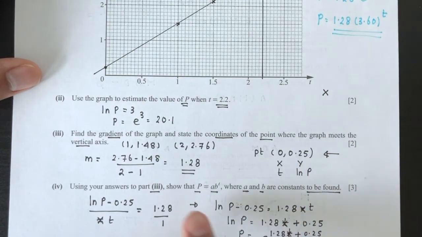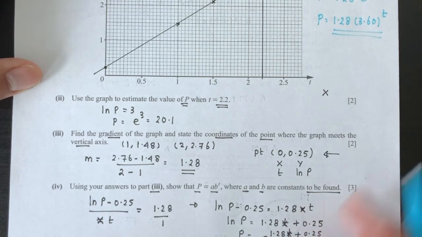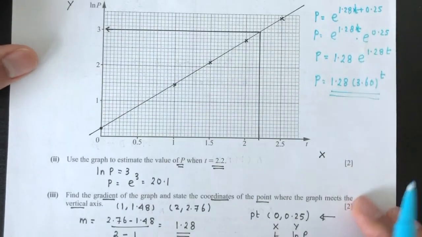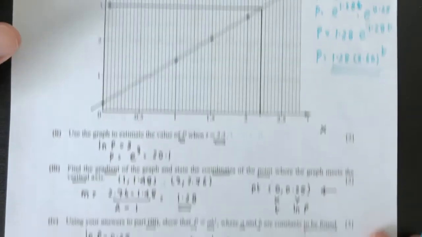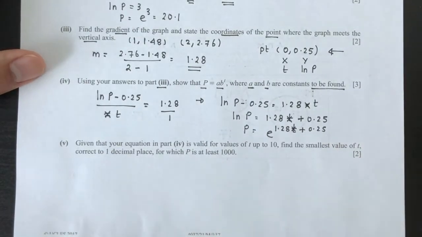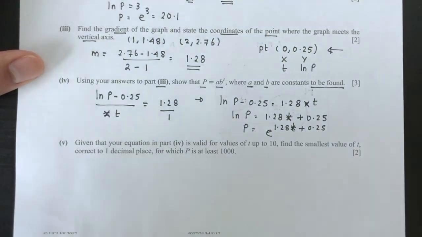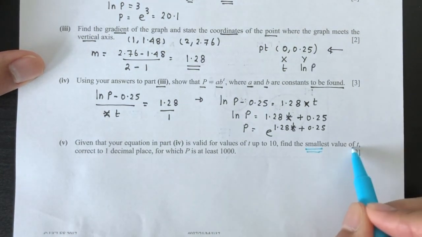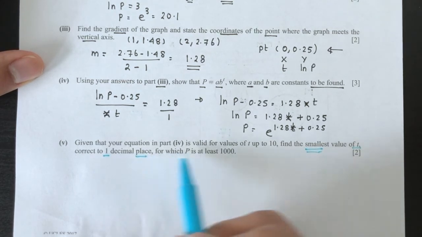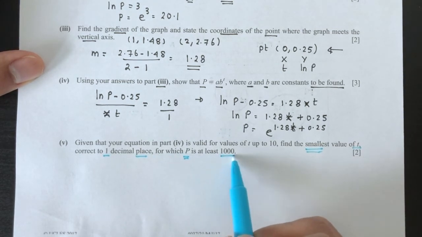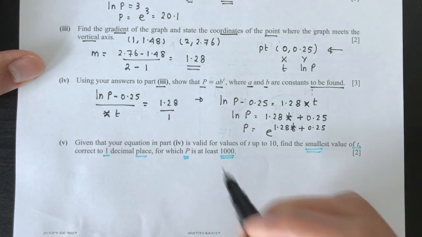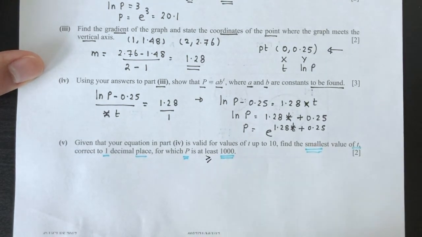P equal to ab power t, where a and b are constants to be found. So basically step by step you have to solve to find something in this form. Now part 5, given that your equation to part 4 is valid for values of t up to 10, find the smallest value of t correct to one decimal place for which p is at least 10,000. At least meaning more or equal to 1,000, not 10,000.